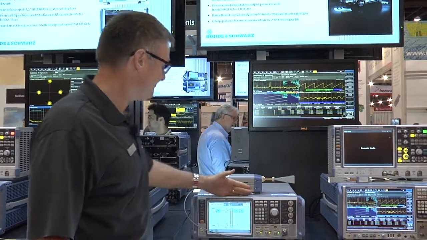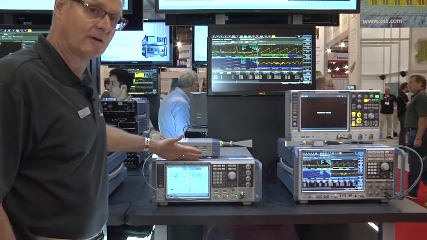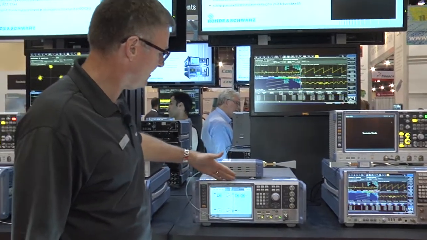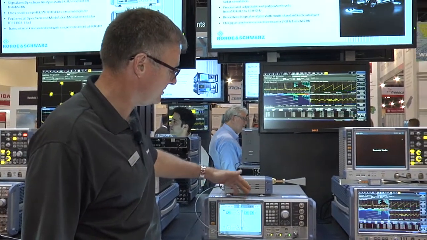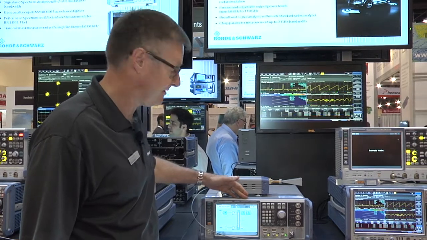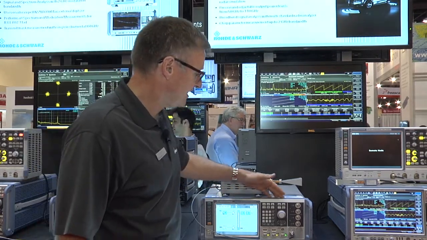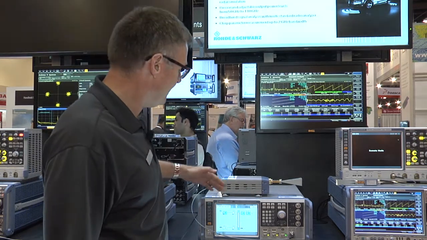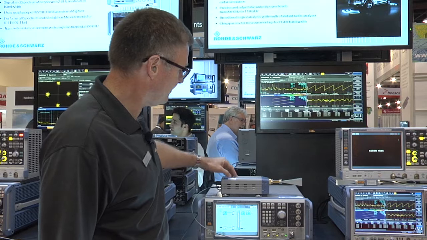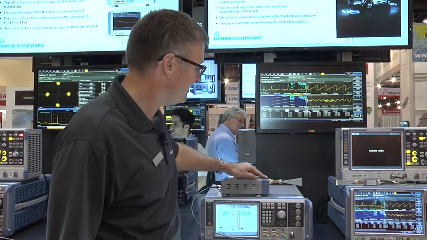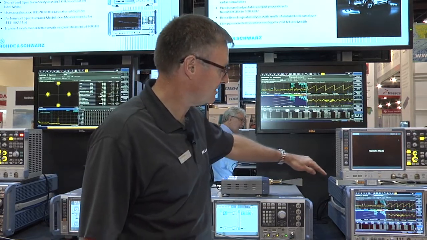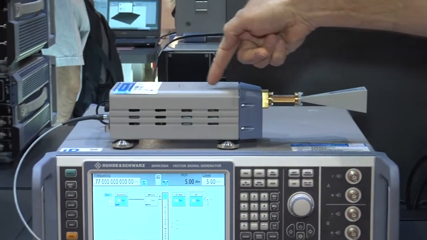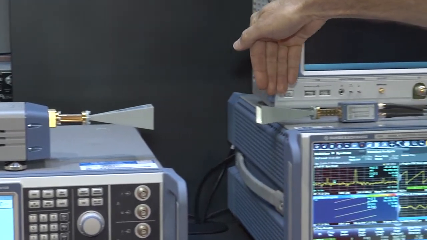The first one shows automotive radar at 77 gigahertz. And on the left we have our Rohde Schwarz SMW signal generator, a vector signal generator. And it's generating a 160 megahertz wide chirp that's being multiplied through this millimeter wave multiplier and coming out at 77 gigahertz. Because it's being multiplied, the chirp is also being expanded, coming out at 960 megahertz.